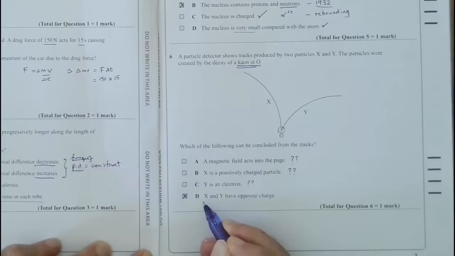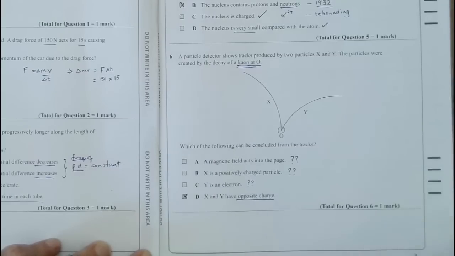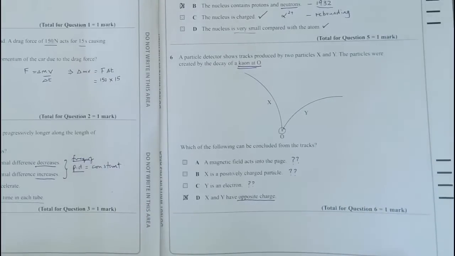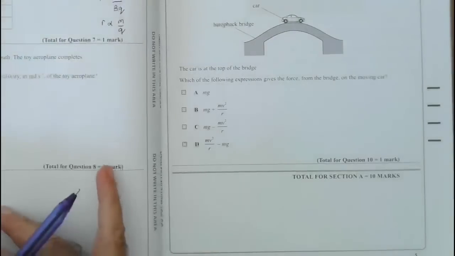The only thing we can tell is that X and Y, because they're moving in opposite directions in the same magnetic field, they must have opposite charges. So by process of elimination, we know that only D is possible. So it doesn't really matter what the particle is made of, the initial particle.